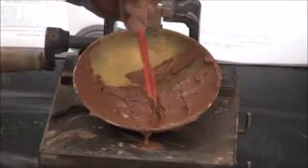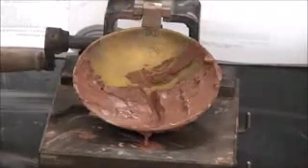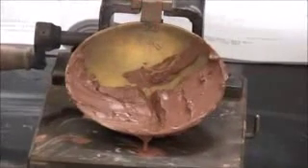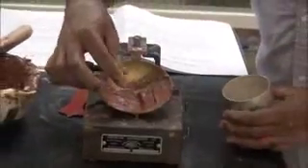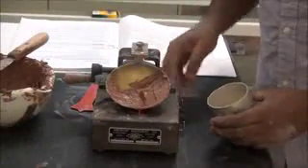As you can see here, about 1/2 inch of the paste is already closed. So once we get that, we need to take out a sample along the side of the closed paste.